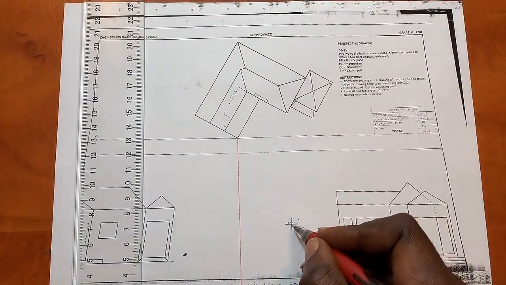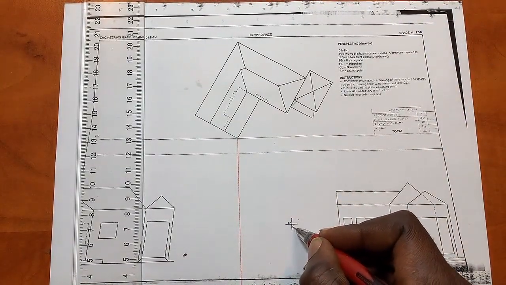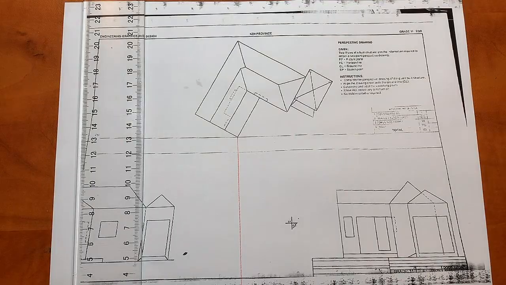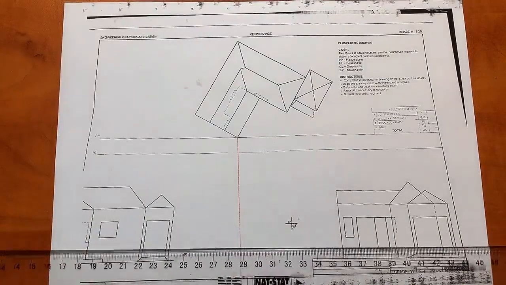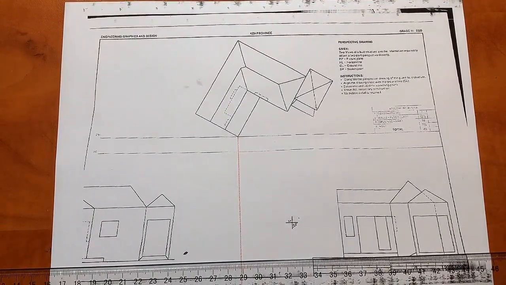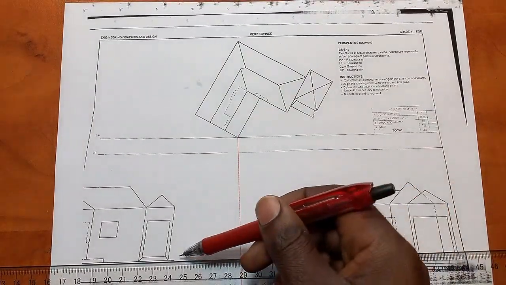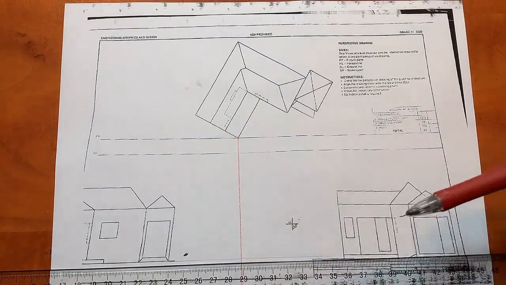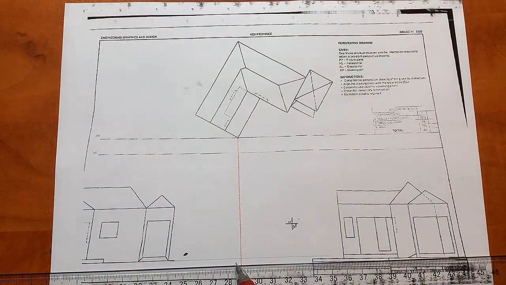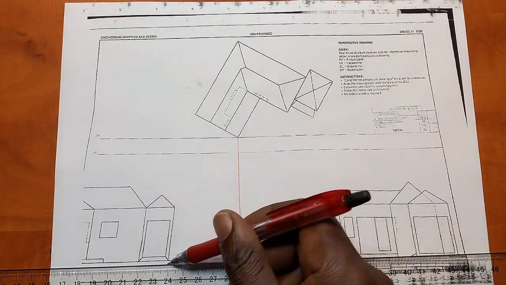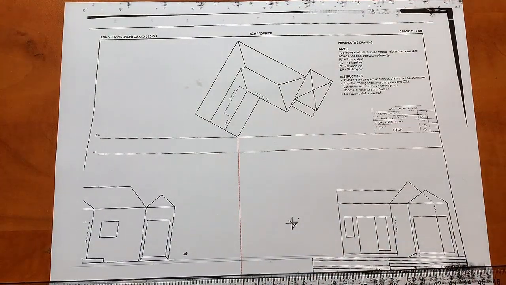That one is our stationary point, SP, stationary point. You get that? Now I'm going to take this ground line. Remember, this is a print out. This is supposed to be in the same line with this one.